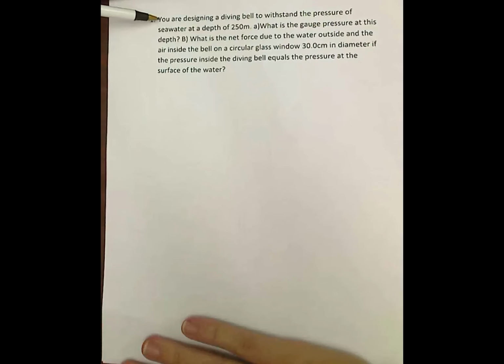It says you're designing a diving bell to withstand a pressure of seawater at a depth of 250 meters. And we want to know what's the gauge pressure at this depth and what's the net force due to water outside and air inside on a circular glass window 30 centimeters in diameter if the pressure inside the diving bell equals the pressure at the surface of the water.